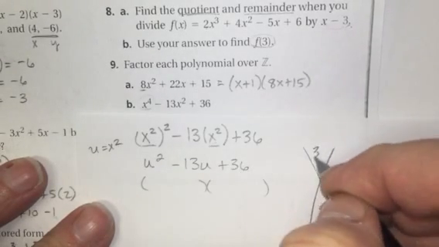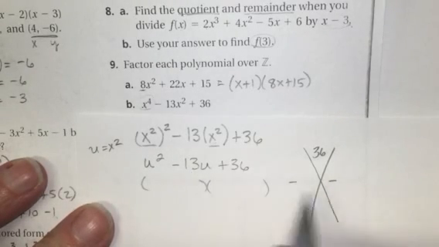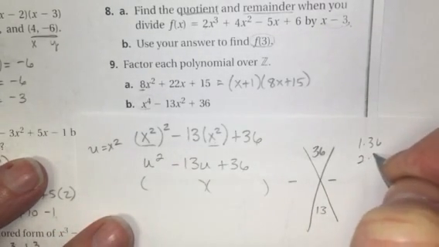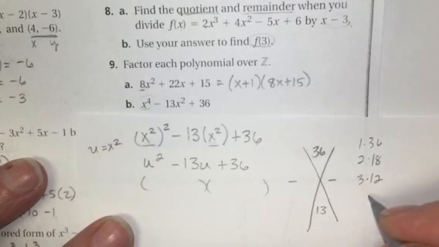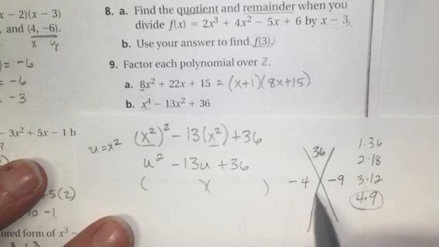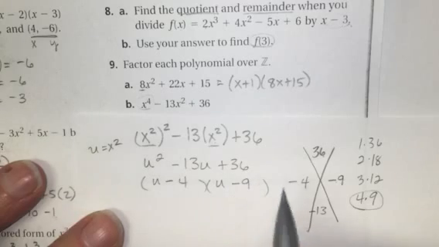I need factors of 36. The signs are going to be alike, and they're both going to be negative this time, so a negative and a negative. And then when I add those together, I have to get 13. So we think of factors of 36. 1 times 36, 2 times 18, 3 times 12, 4 times 9, and the 4 times 9 should work. If I have a negative 4 and a negative 9, I multiply them together, I get 36. If I add them together, that should be negative 13 right there. So that makes this u minus 4 and u minus 9.